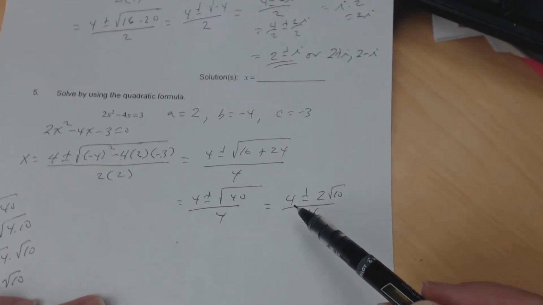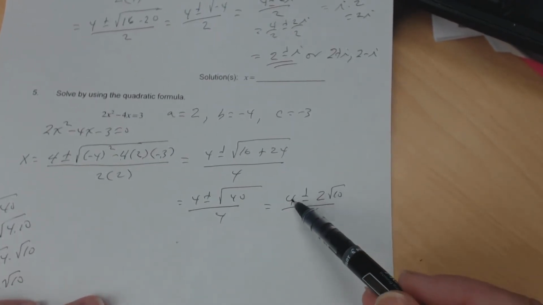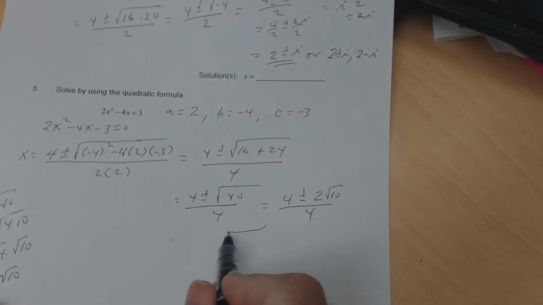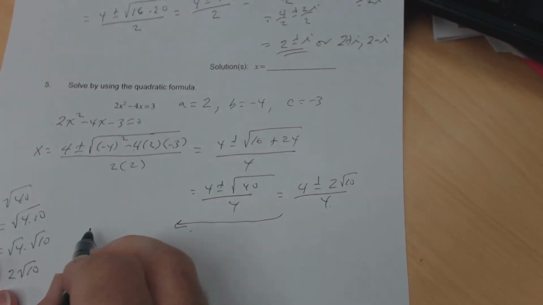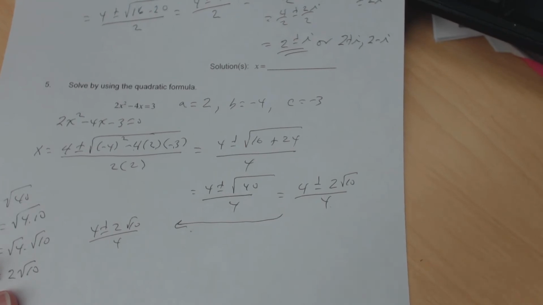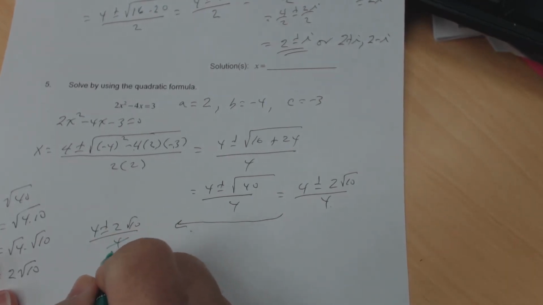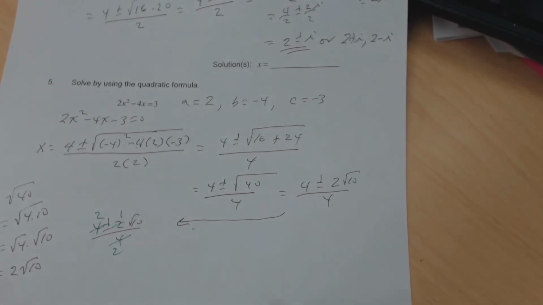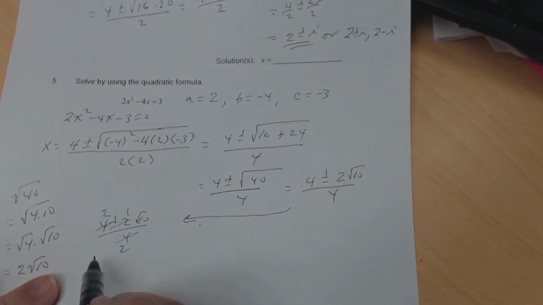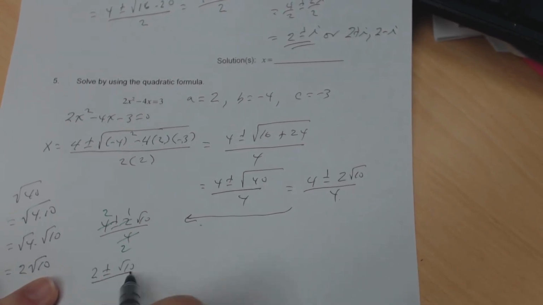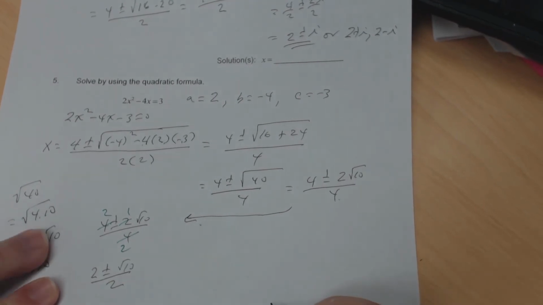Alright, now there's several ways you can do this. You can notice that 4, 2, and 4 all have 2 in common. So basically, they're all divisible by 2. So 2 into 4 is 2, 2 into 2 is 1, 2 into 4 is 2. So I can write the answer as 2 plus or minus 1 square root of 10, all over 2. So I can write that as the solution.